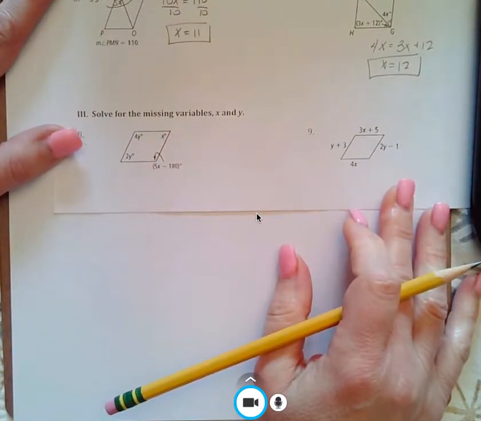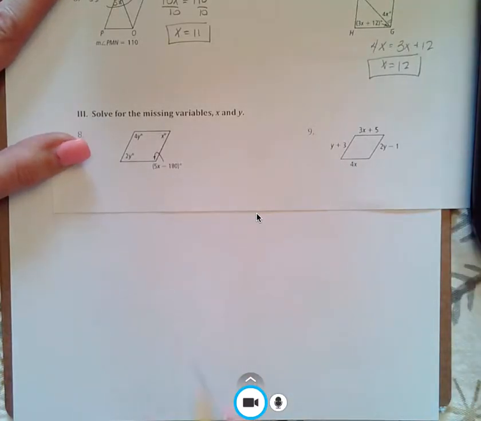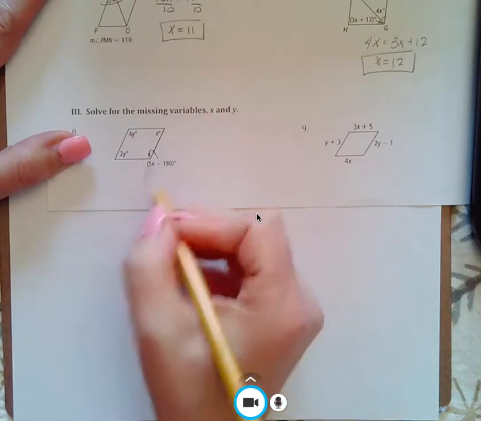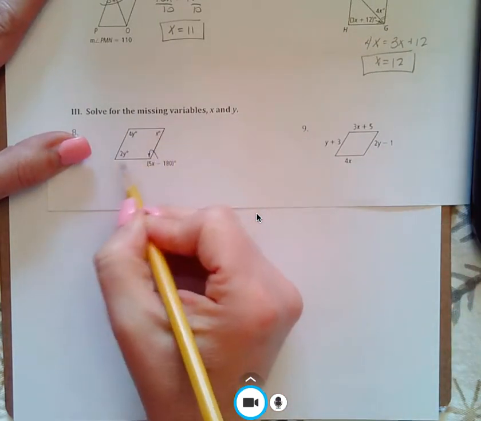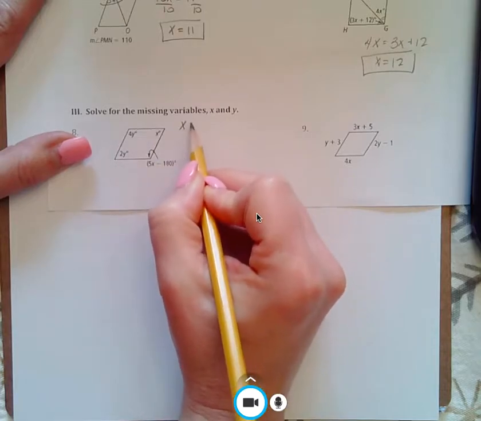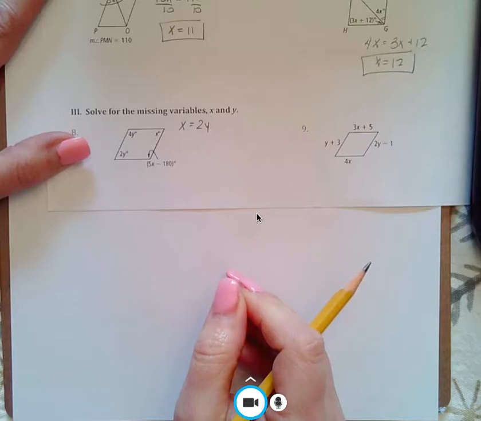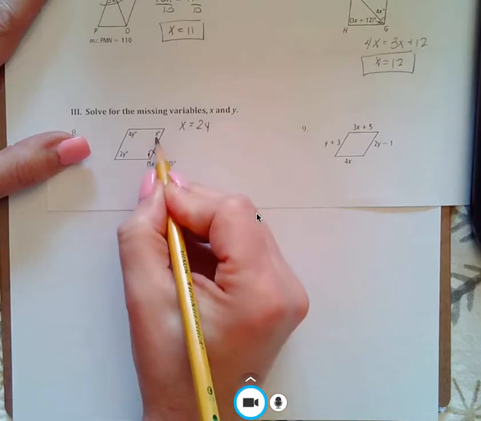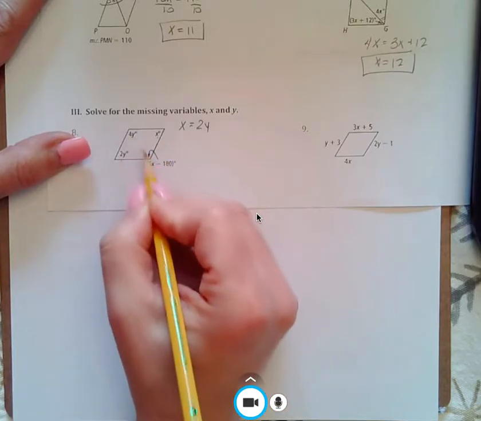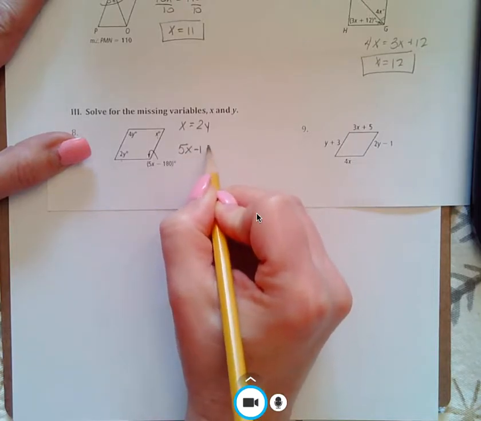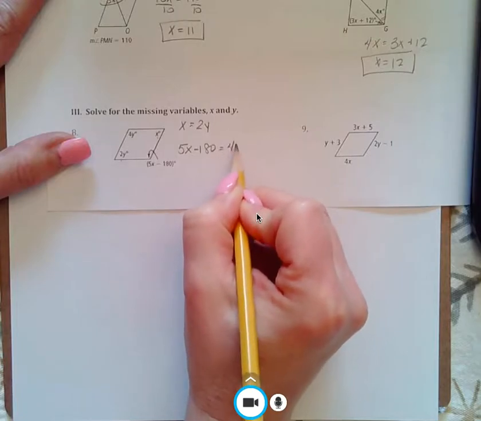Solve for x and y. Okay, let's have at it. This, Algebra 1 fans, is a system of equations. Let's see, this diagonal here tells me that x is equal to 2y. This is also a pretty simple parallelogram problem. So this is equal to this. Now I also have these equal to each other. So I have 5x minus 180 equals 4y.